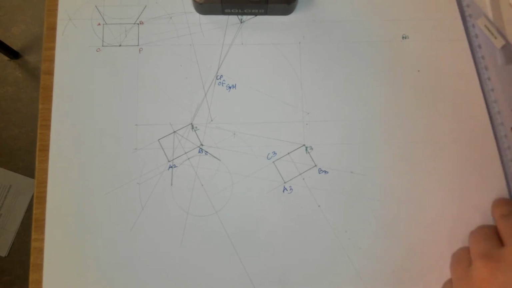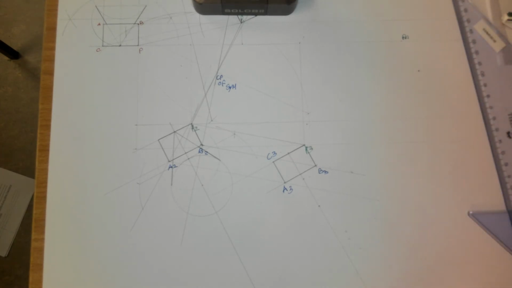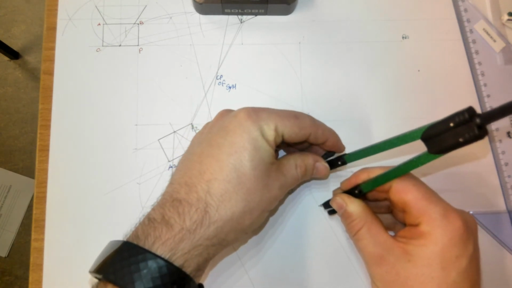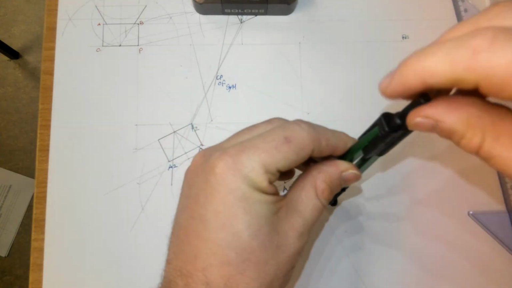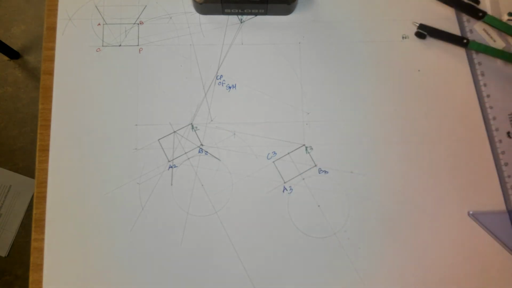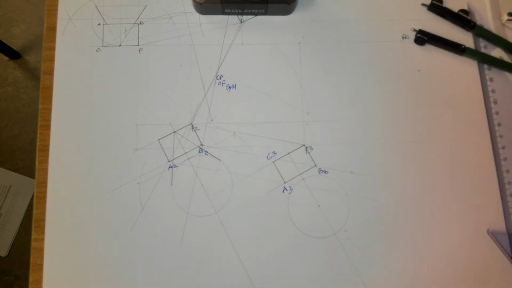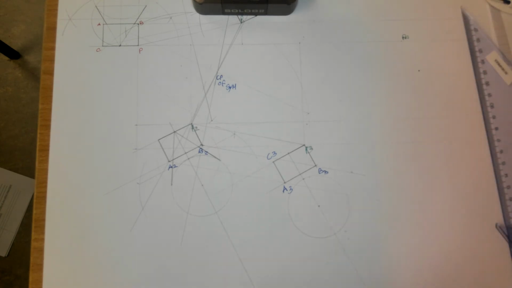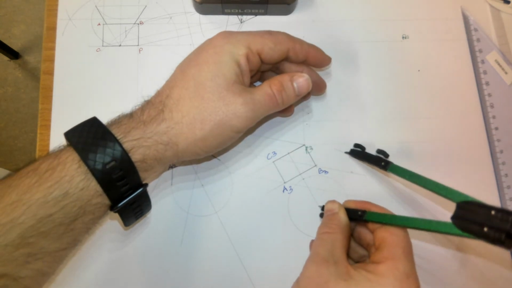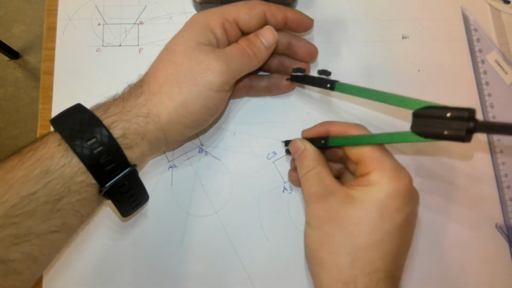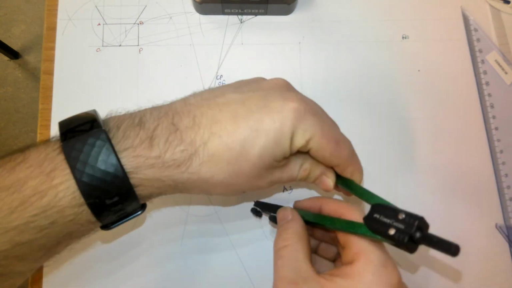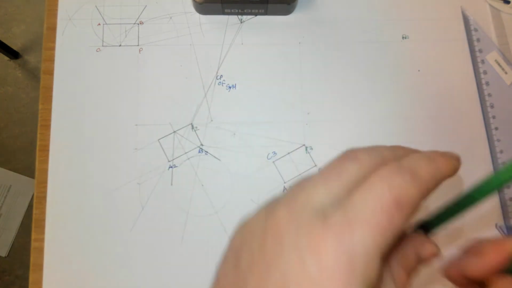So radius, circle is radius 25. Bisect the line. Right, so compass set to the length of the line, swing your arc here, arc there.